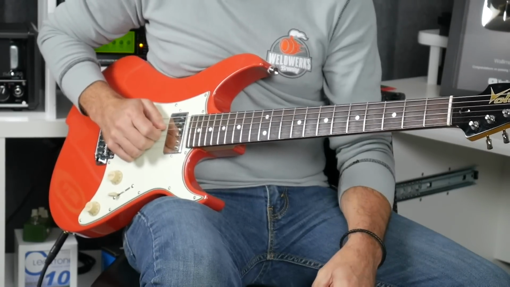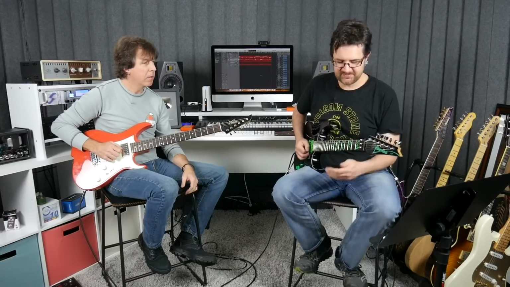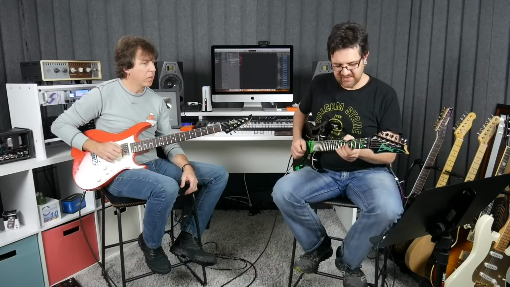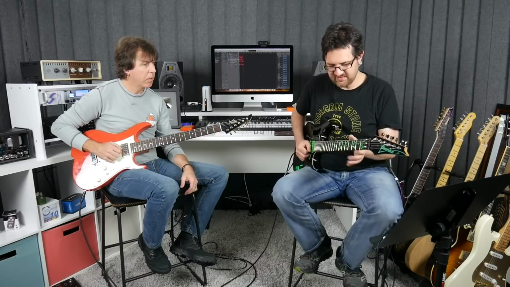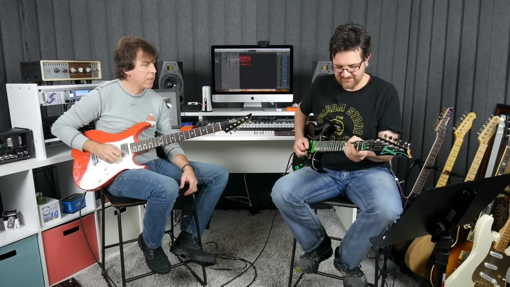Cool. Well, let's try one more thing here, still with this basic idea. Is there a way to play the same idea, but instead of doing a bend, doing what is it called? When you pre-bend and you go down, like kind of a release thing. Yeah.